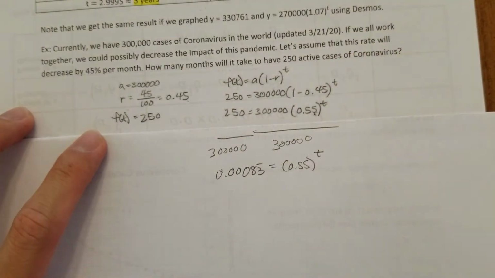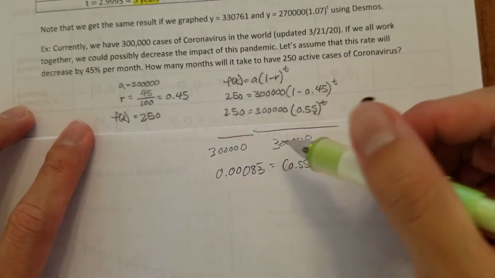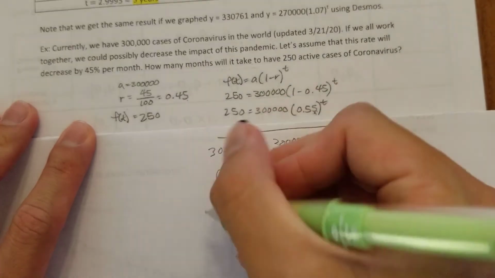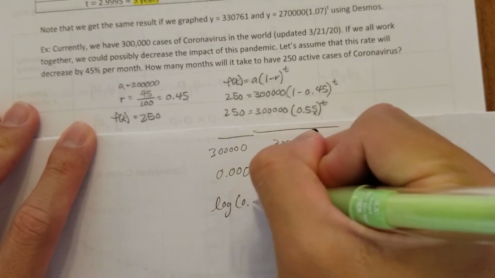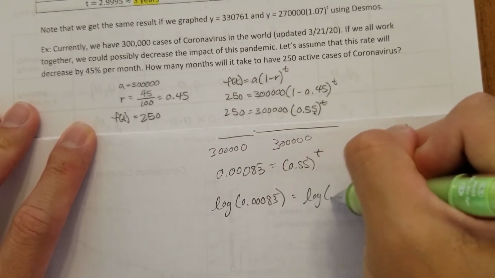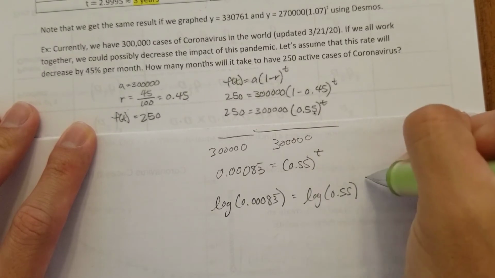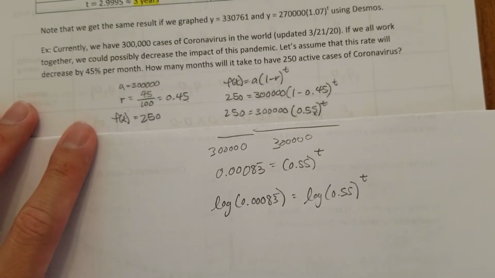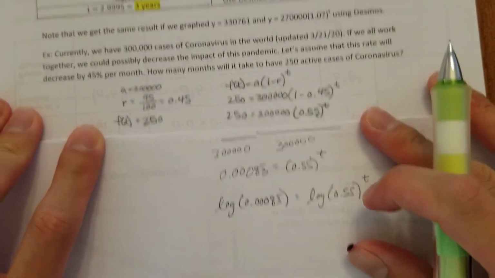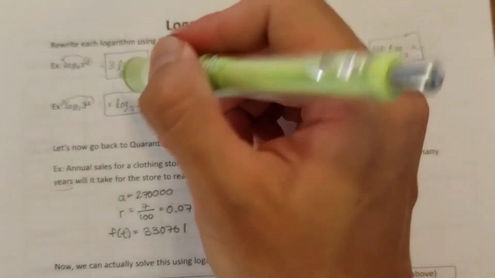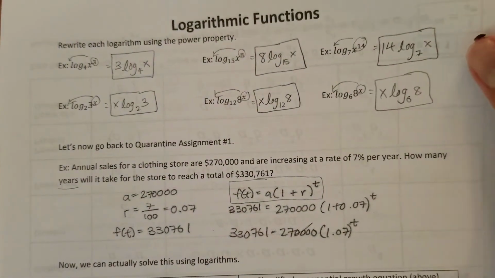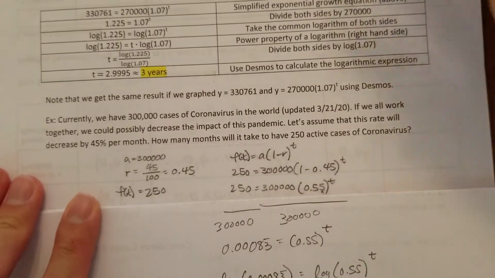If you notice the pattern from the other problem, we took the log of both sides. Log of 0.00083 equals log of 0.55 raised to t. Just like in the other problem, if you have an exponent inside a logarithm, you can put it in front and treat it as multiplication.